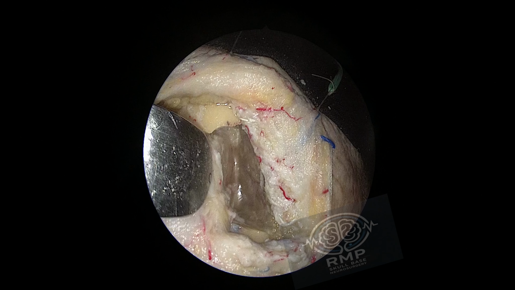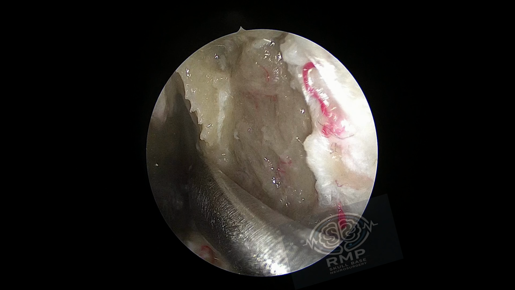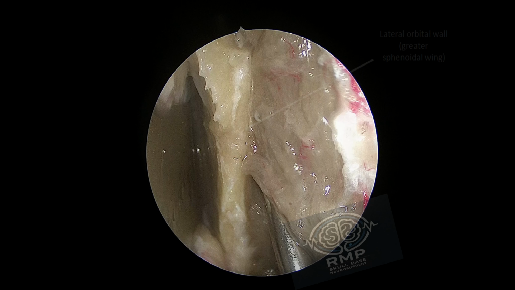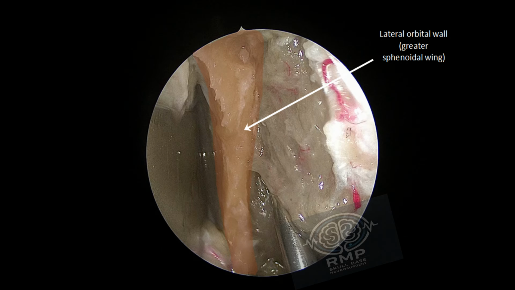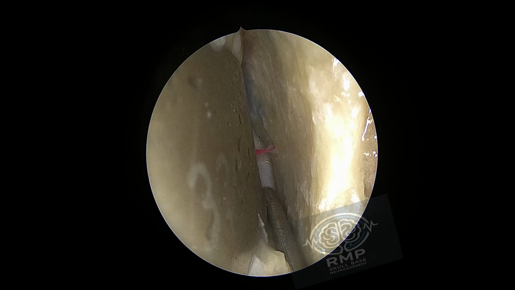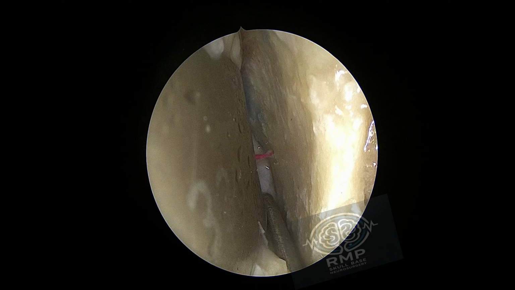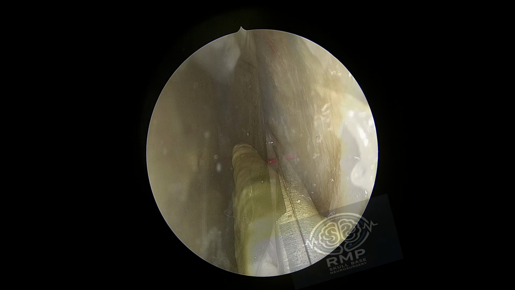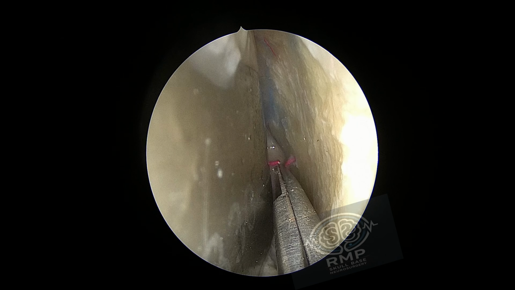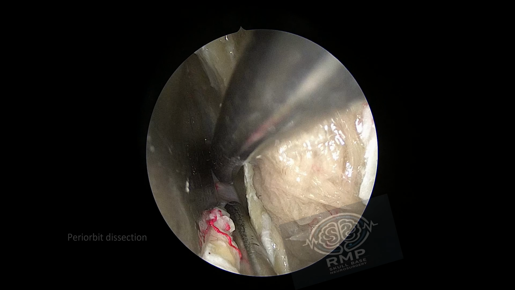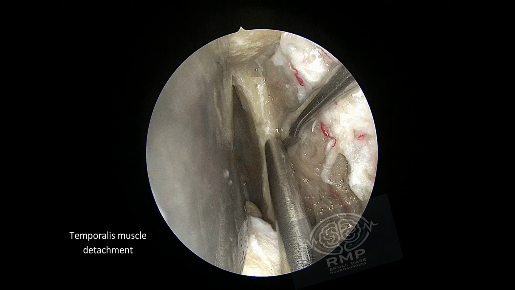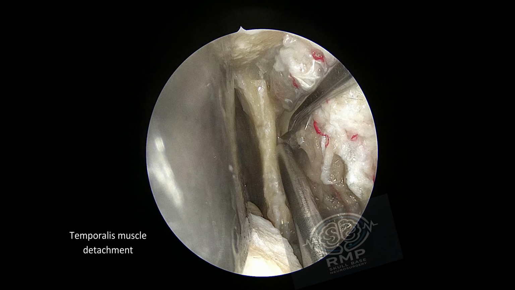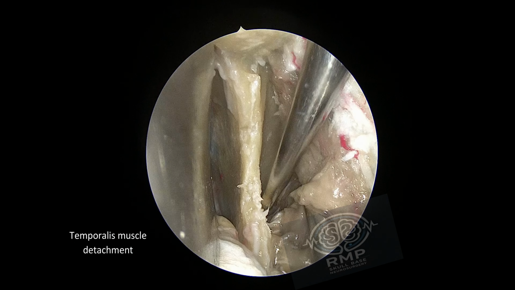The periorbita is dissected subperiosteally from the greater and lesser sphenoid wing. A reliable landmark in the lesser wing is the meningolacrimal artery, which should not be confused with the meningorbital band. This is a branch that communicates the ophthalmic artery with the meningeal system and needs to be coagulated and severed in order to avoid intraorbital bleeding.